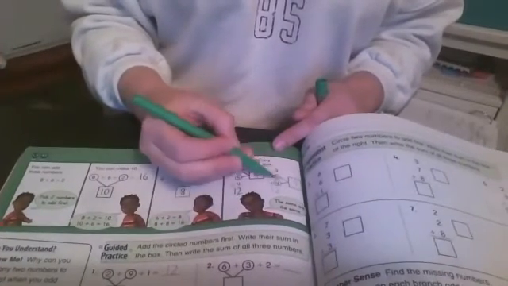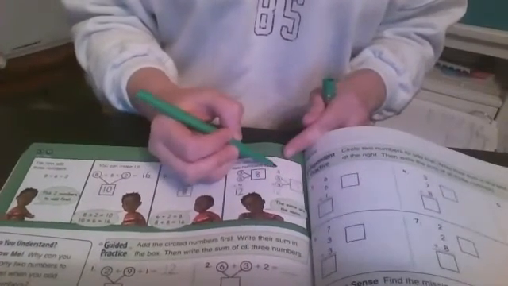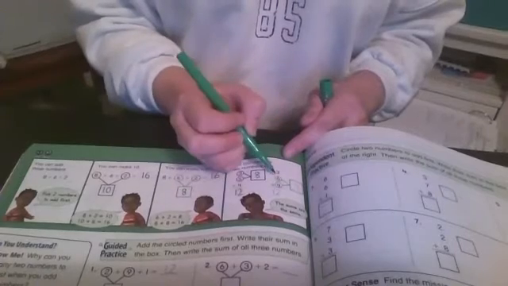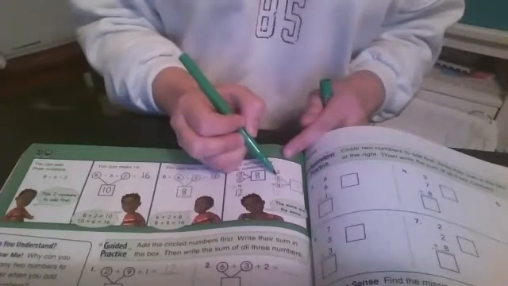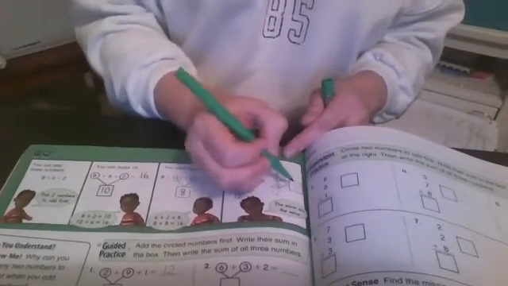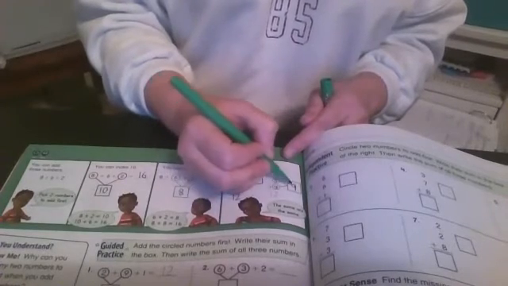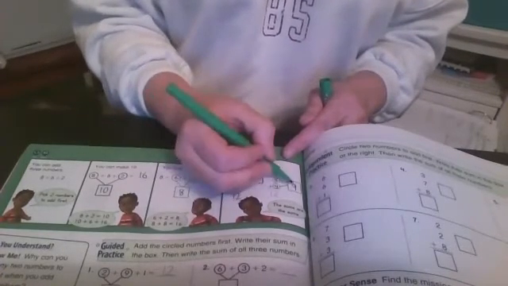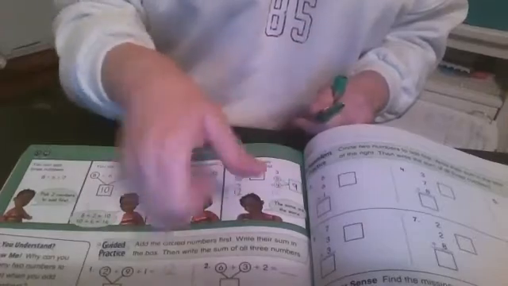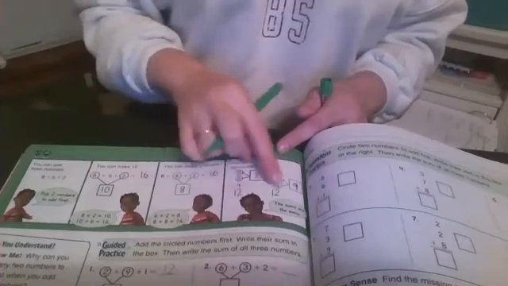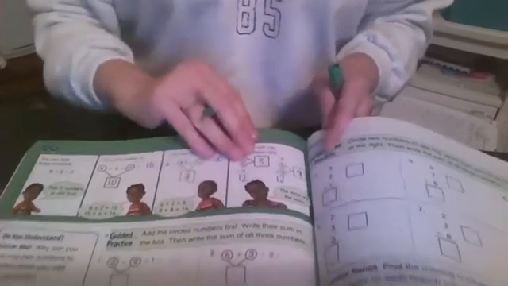And if I take that same problem, 3 plus 5 plus 4, but this time I add 5 plus 4 first. 5 plus 4 gives me 9, right? If I know 5 plus 5 is 10, then 5 plus 4 is going to give me 9. And then 9 plus 3 more, 9, 10, 11, 12. They're both 12. Okay? All right.